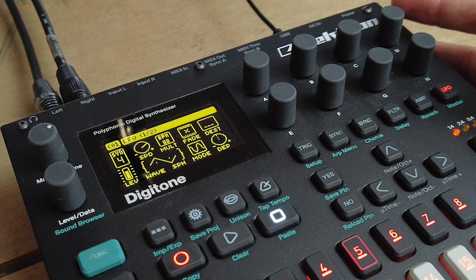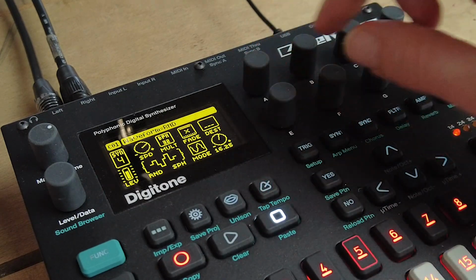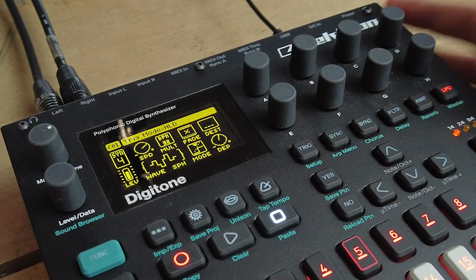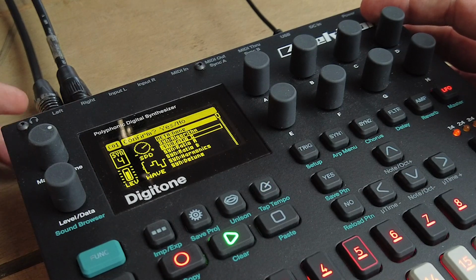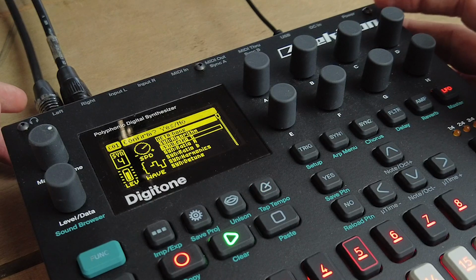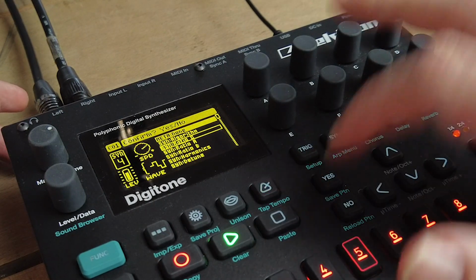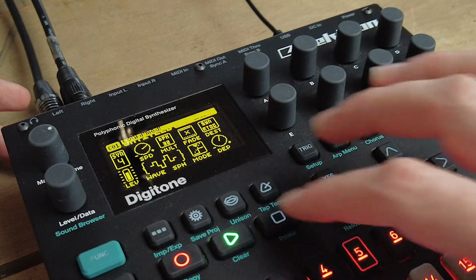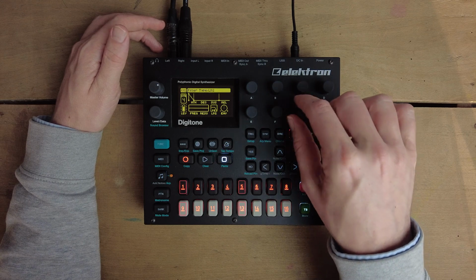And maybe add some randomization with an LFO. So increasing this a bit, I'm going to set this to sample and hold, and the mode I'm going to set to hold. So I like this C ratio. Maybe the filter I'm gonna set to a high pass filter.